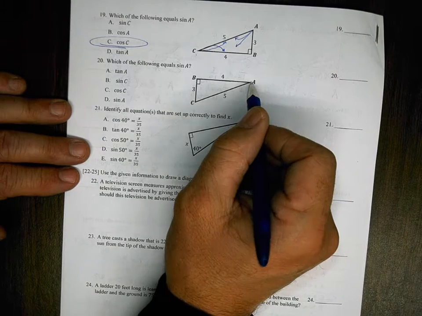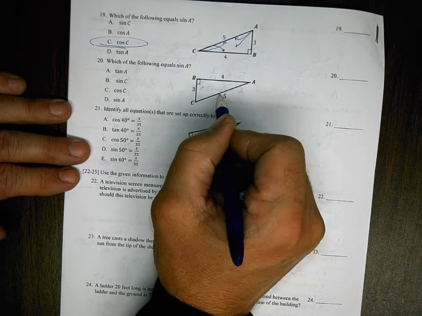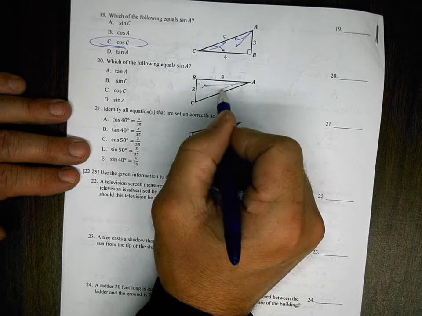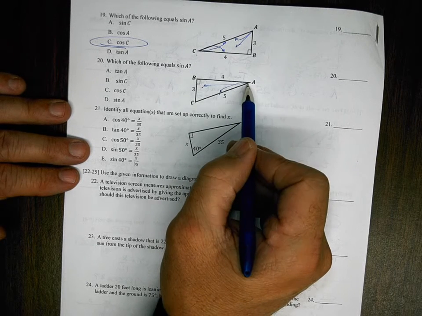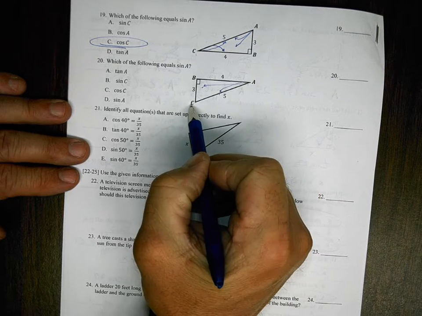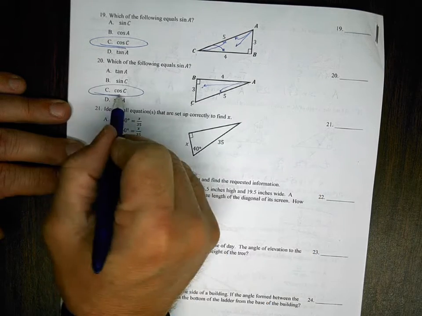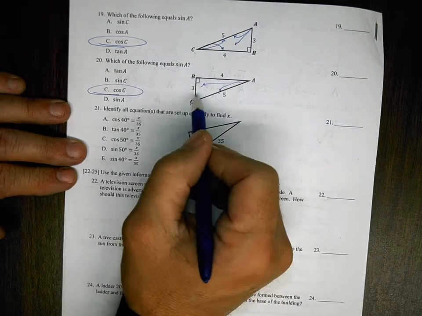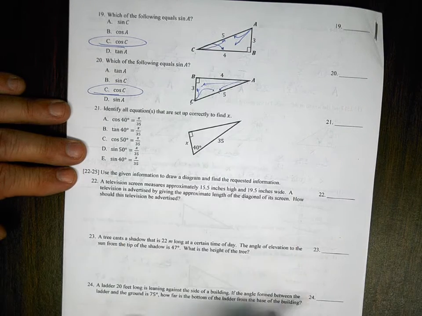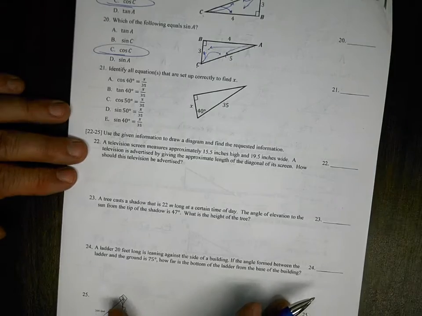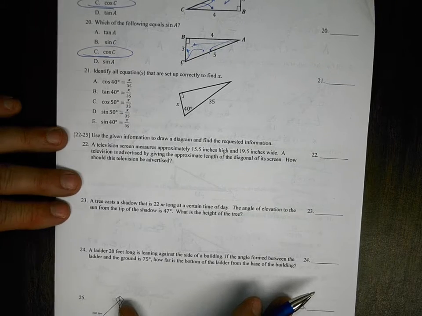Which of the following equals the sine of A? Again, sine of A is opposite over hypotenuse. So what's equal to the sine of A is the cosine of C, because again, cosine is adjacent over hypotenuse. You can see those arrows match up. All right, so this is a good one. You're definitely going to see one like this on your test.